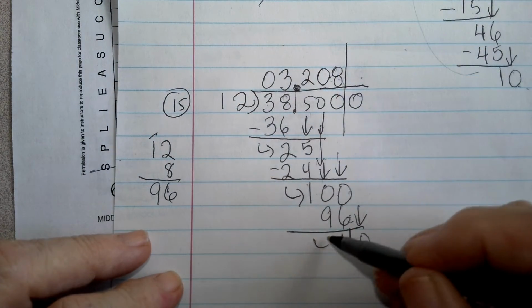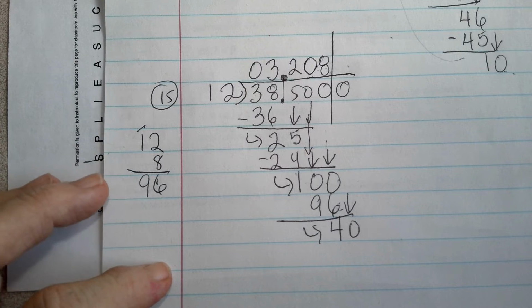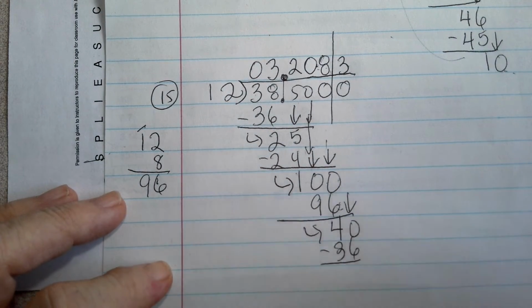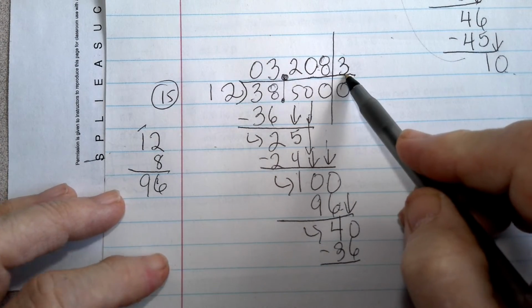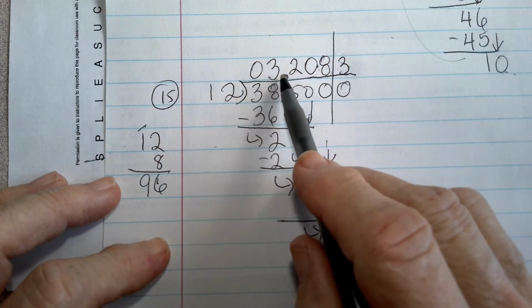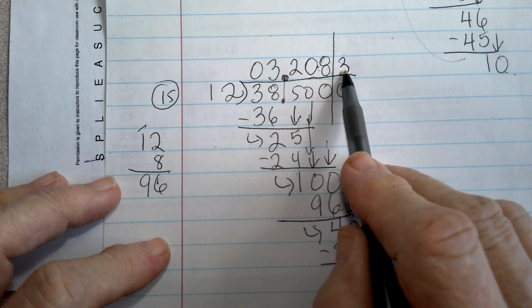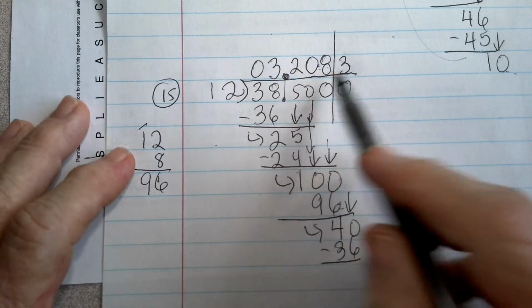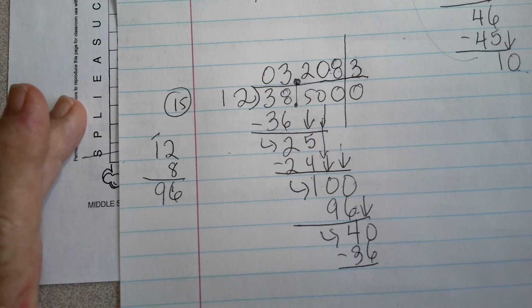So 12 into 40 goes how many times? 3. And I can actually stop. I didn't really even need to do that because I just need to see what that number is. So is this going to be closer to 3208 or 3209? That's not big enough, so it has to stay the same. So it's going to be 32.